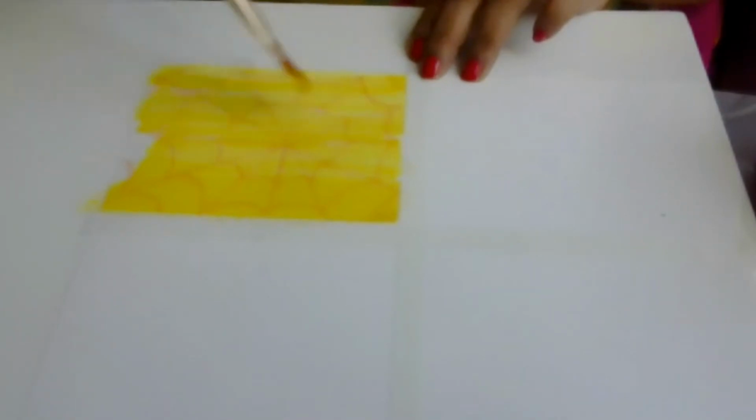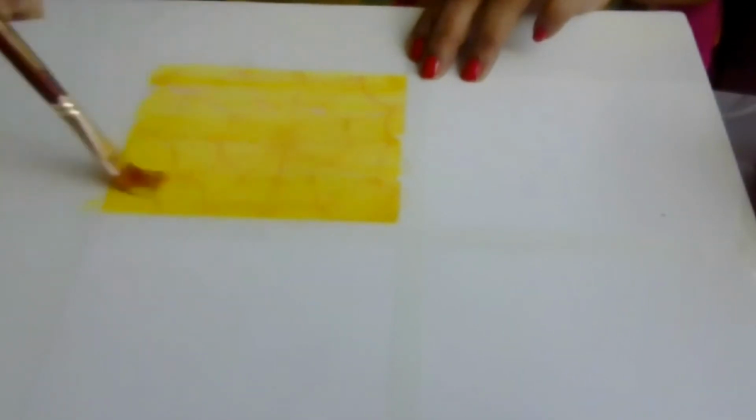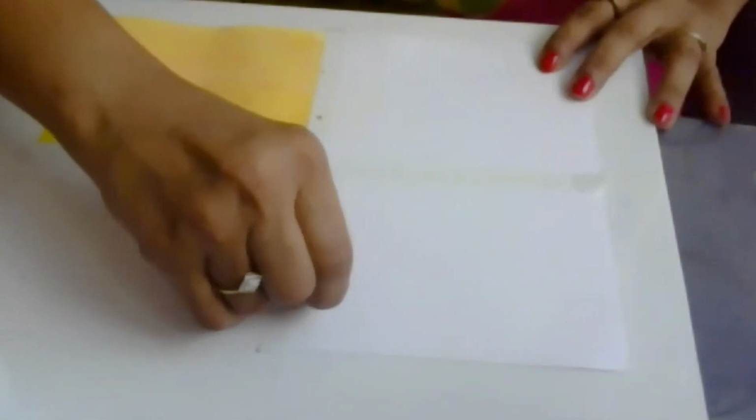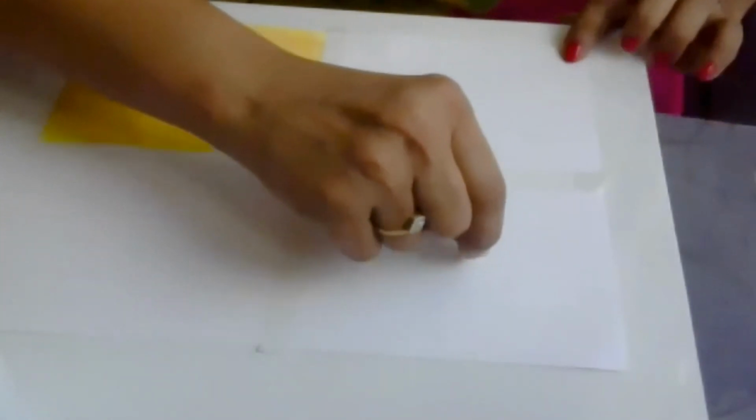Here we go. So this technique is called paint resist. I'm just taking a piece of candle and I'll be drawing some shapes here on this paper.